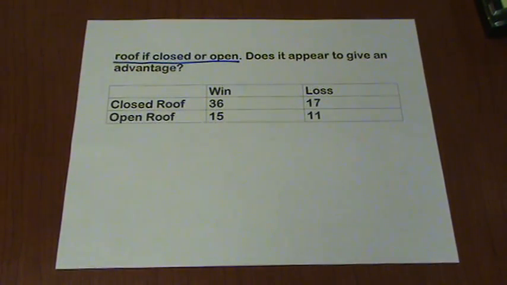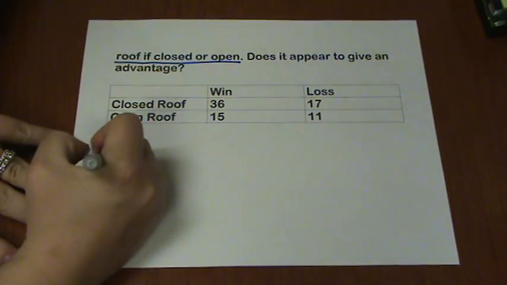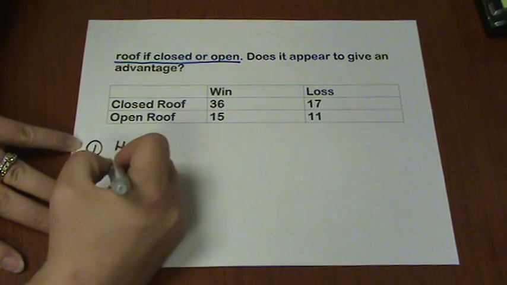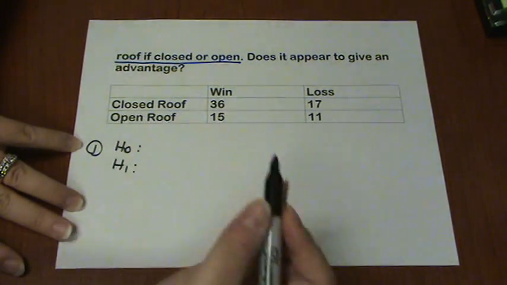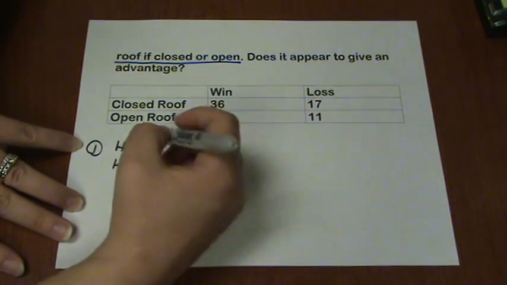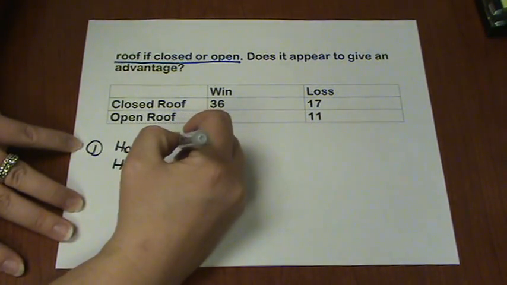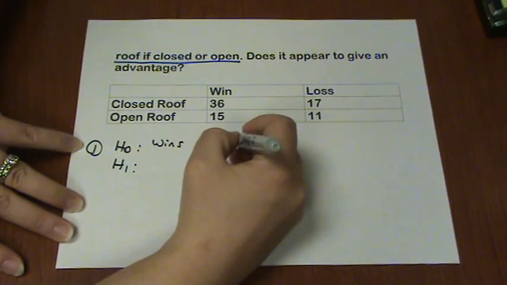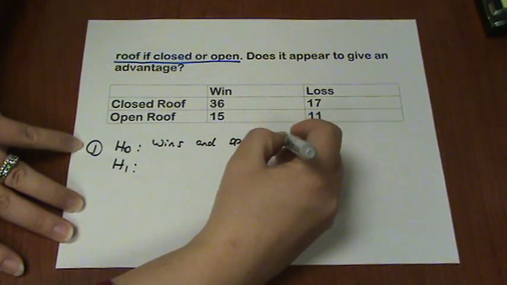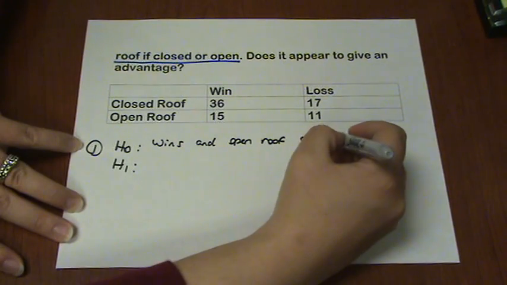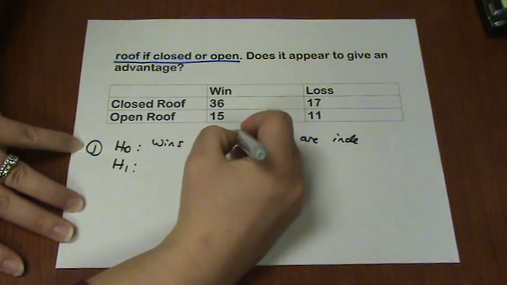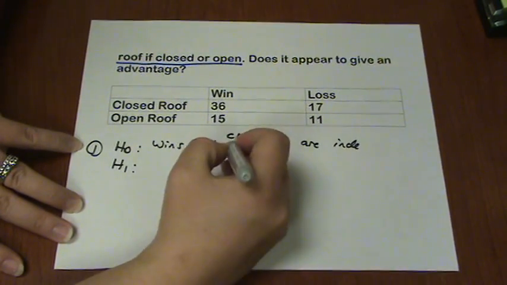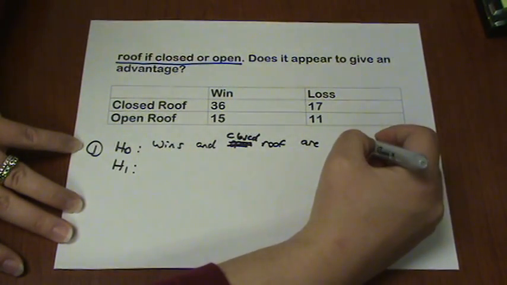Right, first thing we're going to do is all our steps just like normal. Okay, so step 1, H0, H1. Alright, so I'm testing between whether wins and having an open roof or closed roof are independent. So I'm going to say wins and open roof. Actually, we're going to say closed roof because they're saying the closed roof gives an advantage. Alright, wins and closed roof are independent.